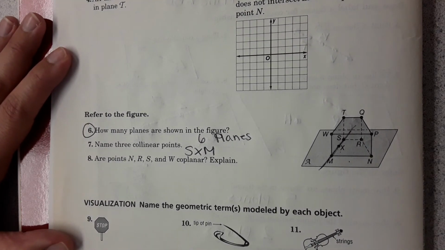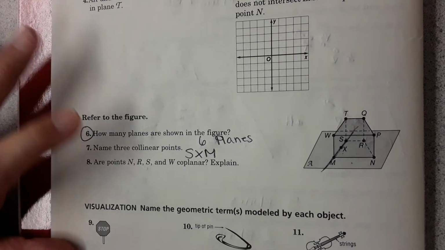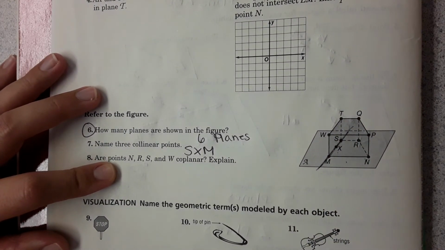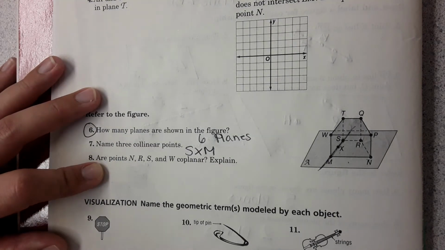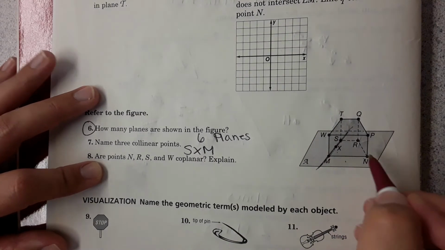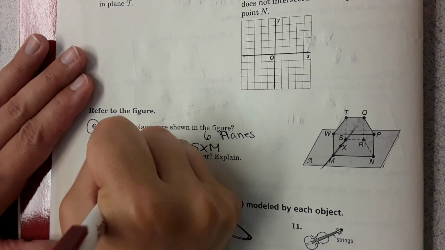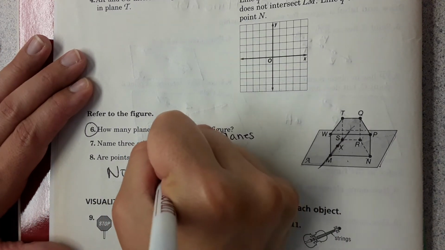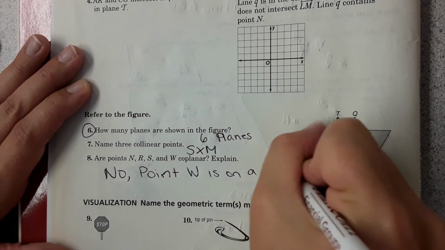Okay, and this one. Are points N, R, S, and W coplanar? So you literally have to look at all of those 4 points, N, R, S, and W. Do they fall on the same plane? And this time, they don't. So N, R, and S are on this plane, but W is up above. So no. Point W is on a different plane.